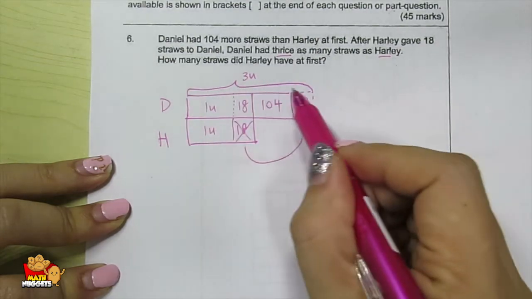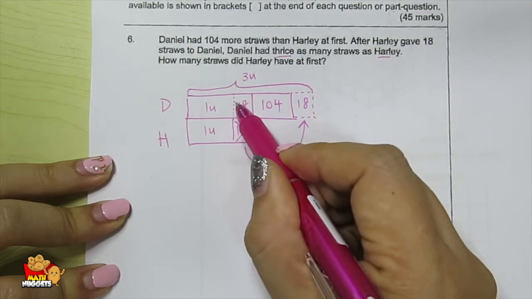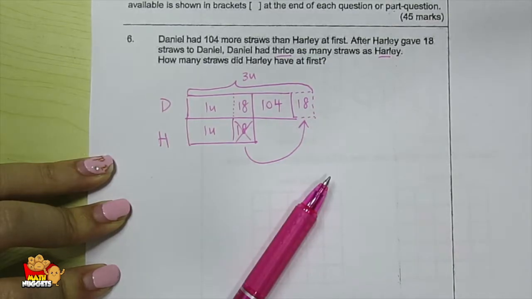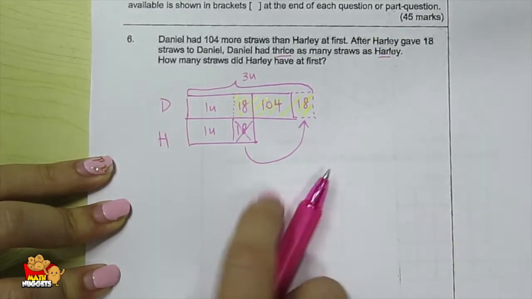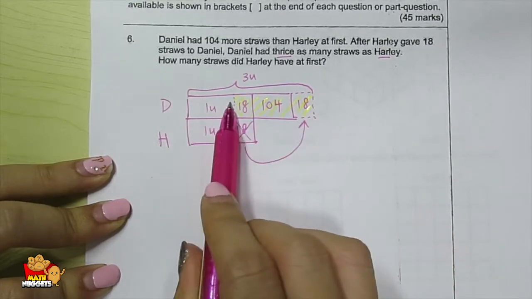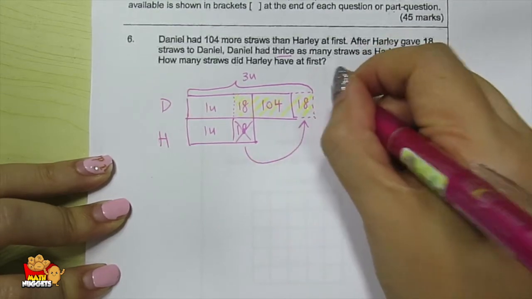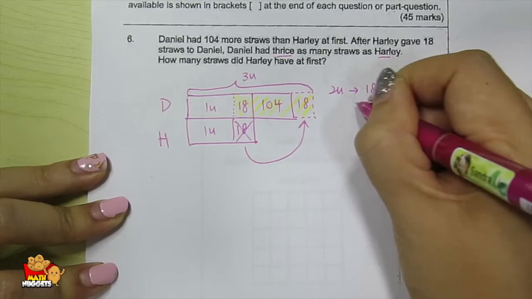If the whole thing from here to here is 3 units and 1 unit is here, what does it tell us about this part? This part here. 3 units minus 1 unit gives us 2 units. So over here is 2 units. Okay? So 2 units will be 18 plus 104 plus 18.